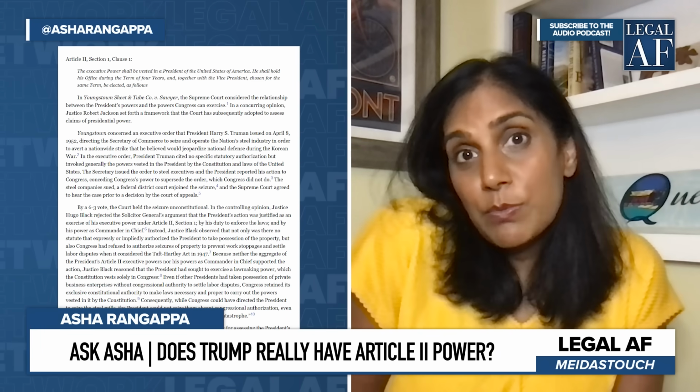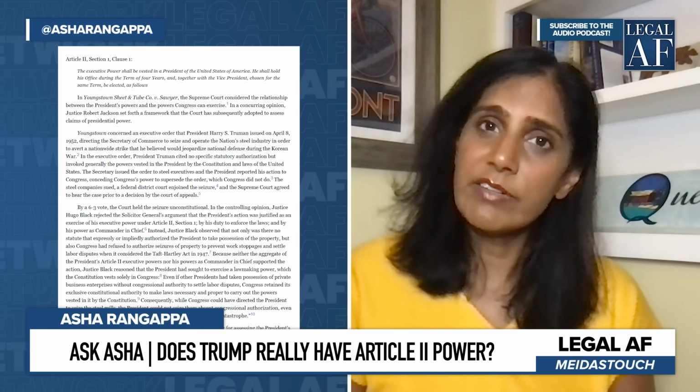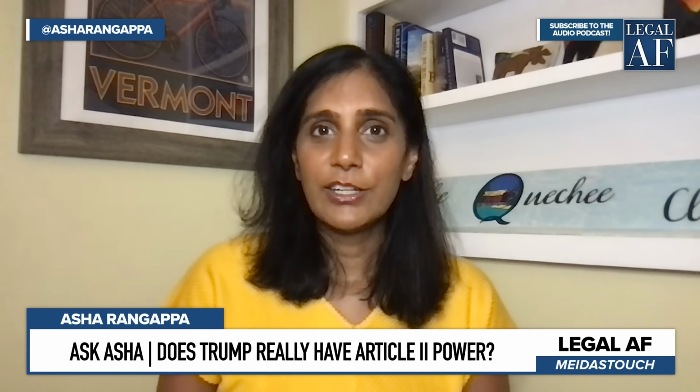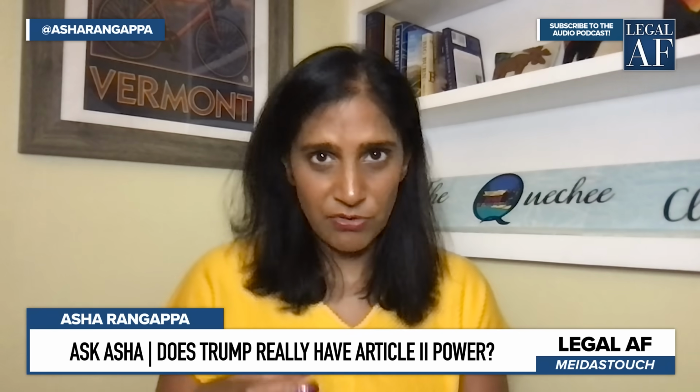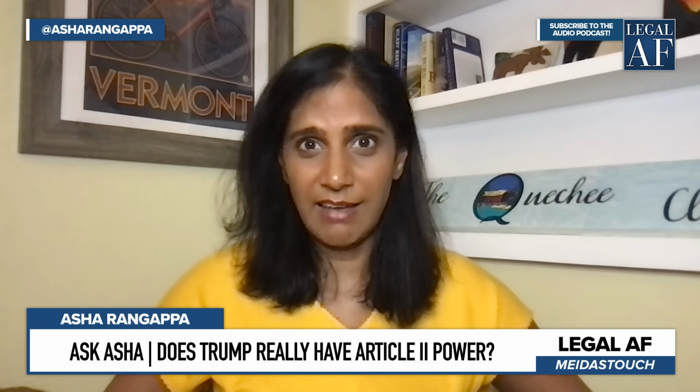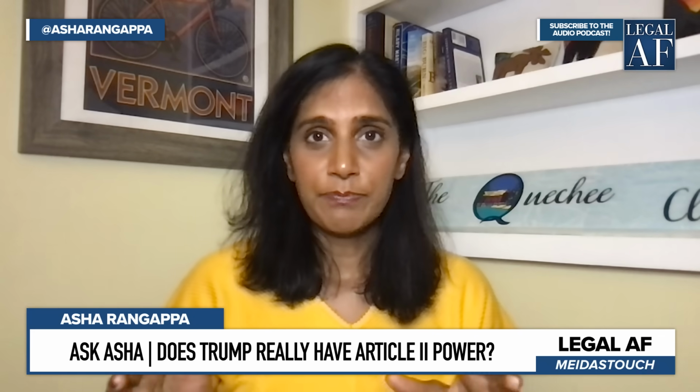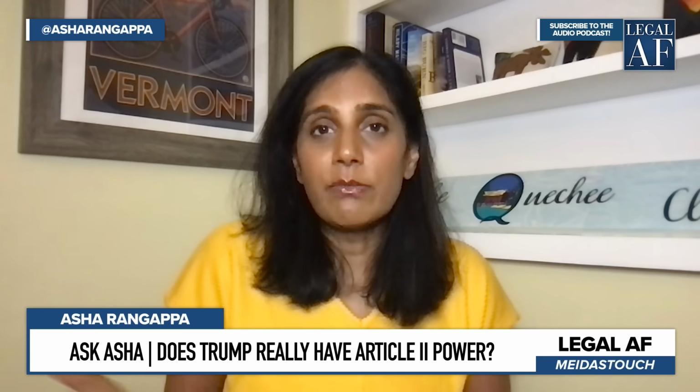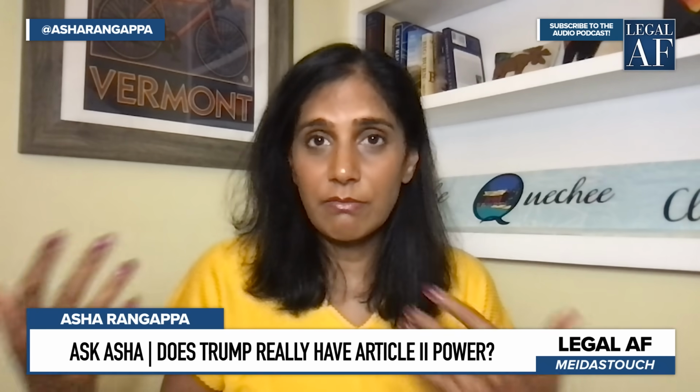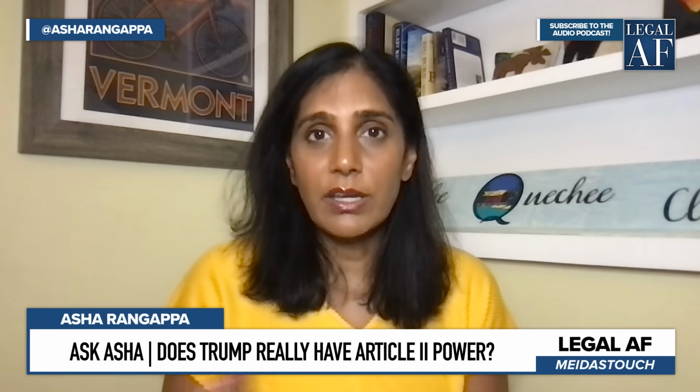And this seems pretty consistent with the idea of separation of powers, the idea that each branch has certain things that the other branches can't ever intrude on is relatively narrow, because we do have checks and balances that operate among these branches.